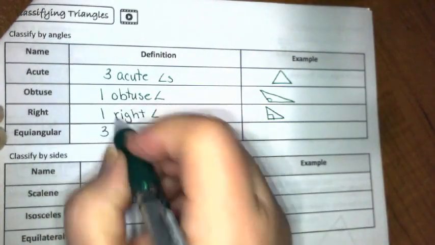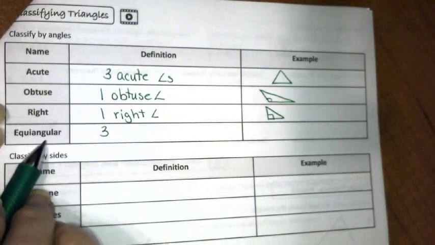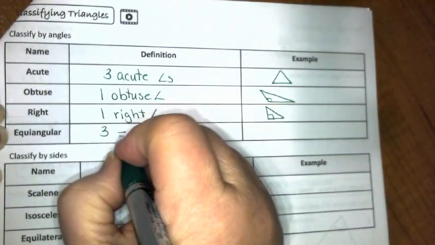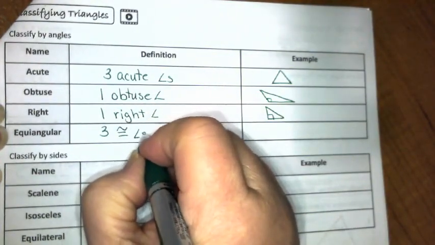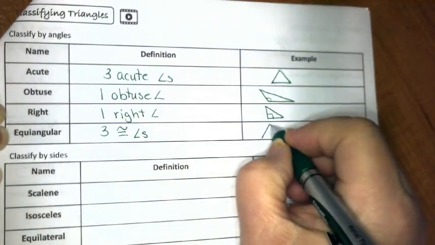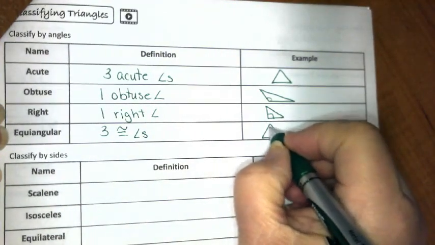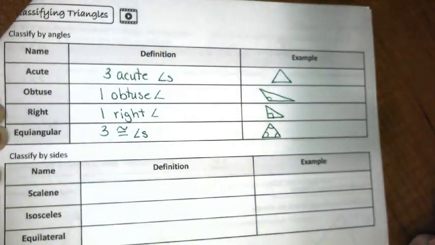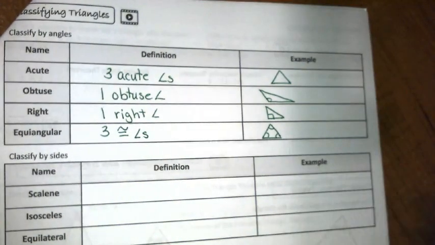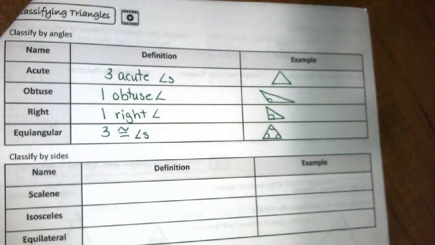An equiangular triangle is just what it sounds like, equal angles. It has 3 congruent angles. So an equiangular triangle would look something like that. And we would note that all 3 of those angles are congruent.